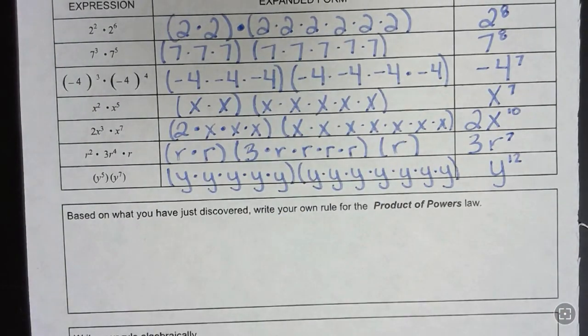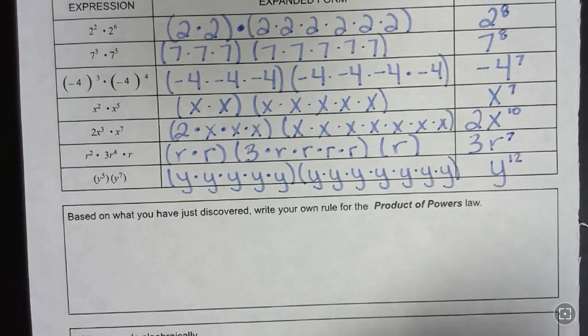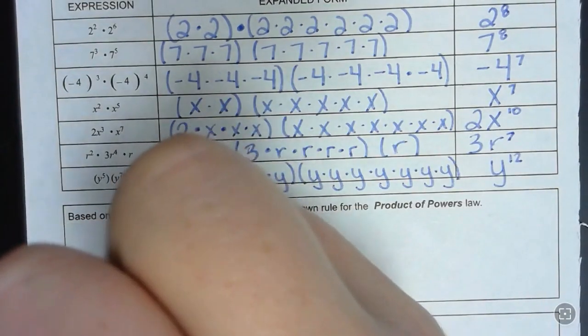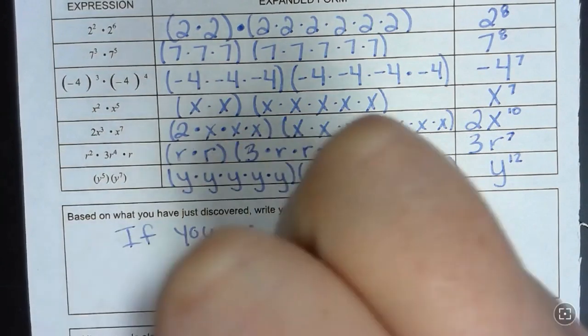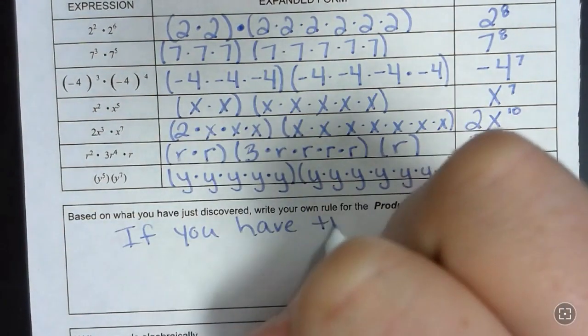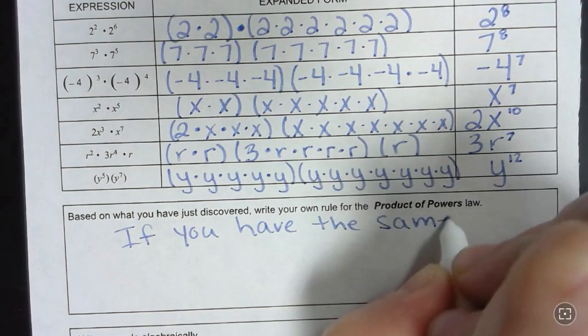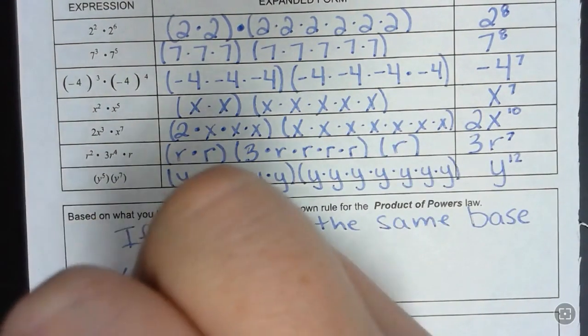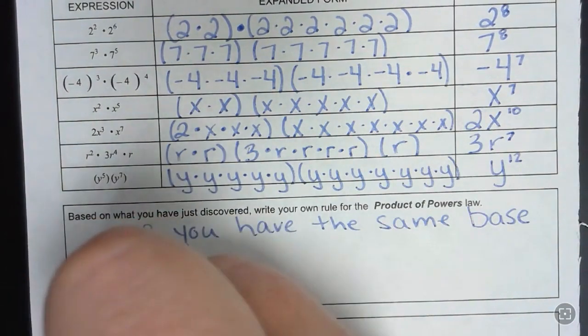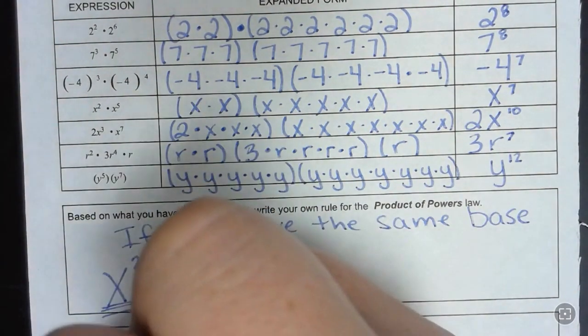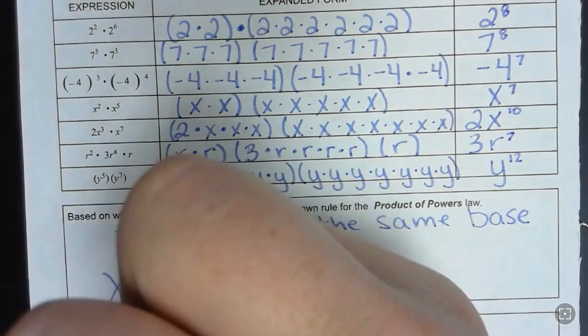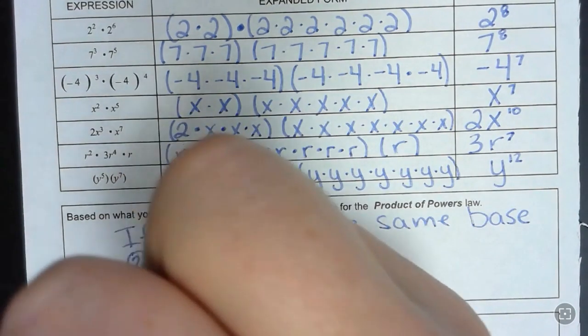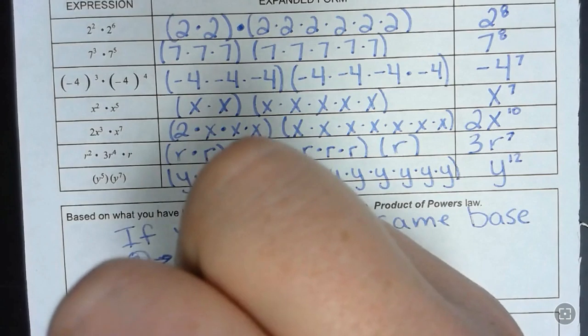But if you were to create a rule for how to find the product of powers law, you would probably say that if you have the same base, and remember, the big number is your base, and the little number is your exponent.